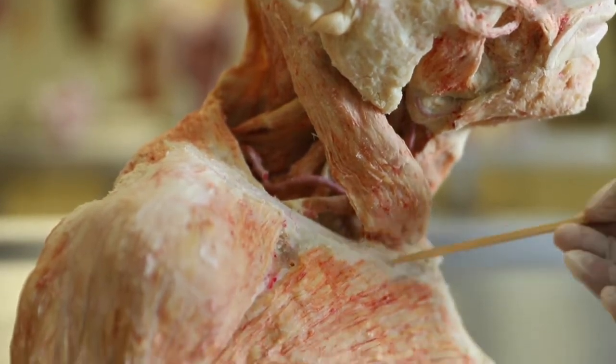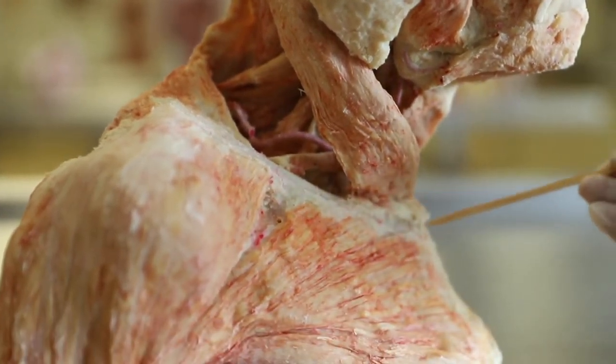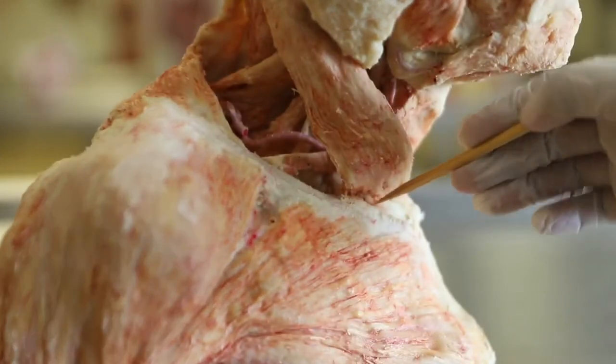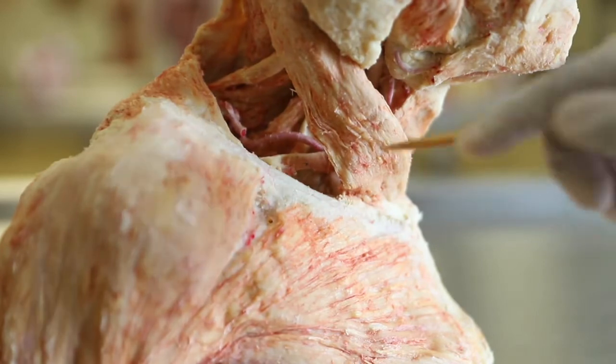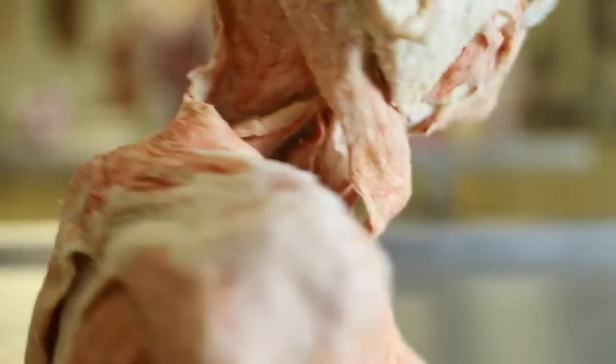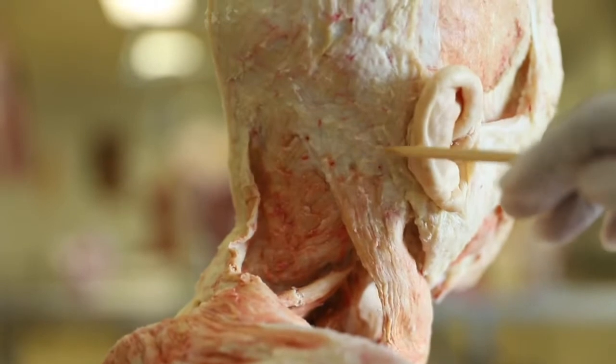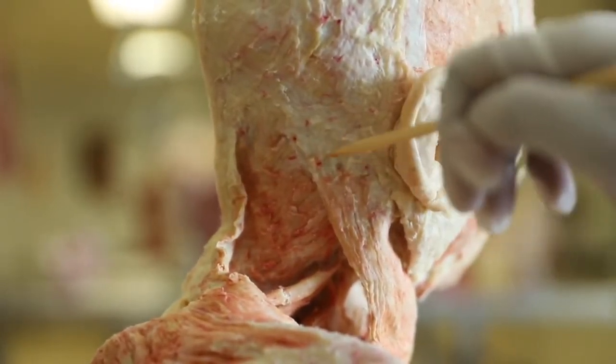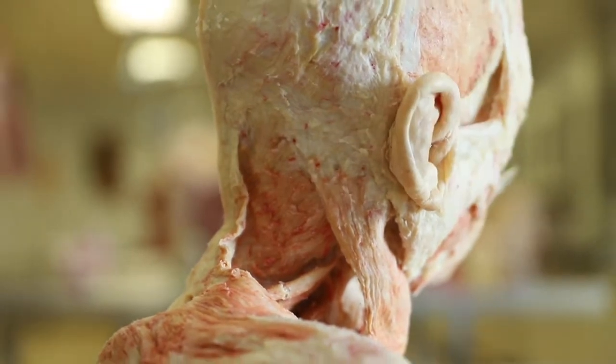It arises by two heads from the manubrium sterni and the medial end of the clavicle, ascends upward to be inserted on the mastoid process here, and some fibers extend to the superior nuchal line.